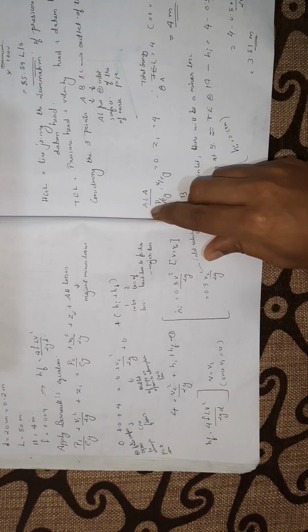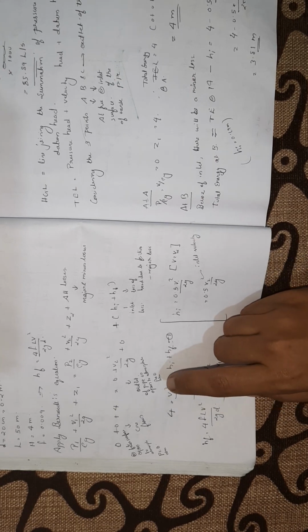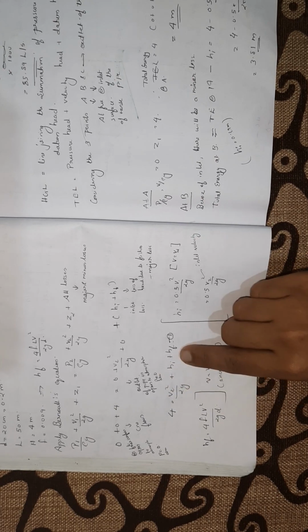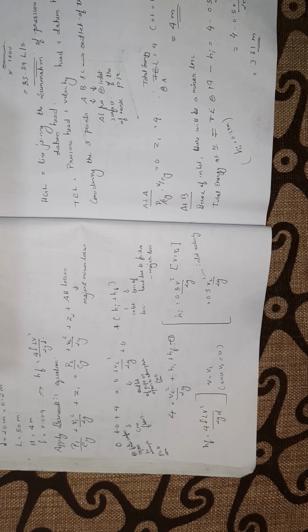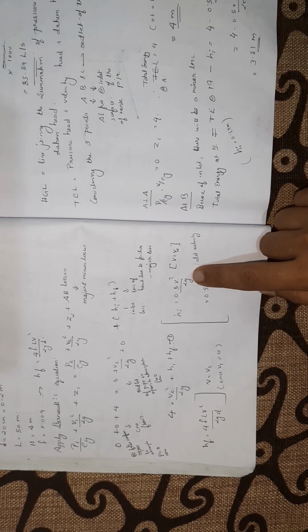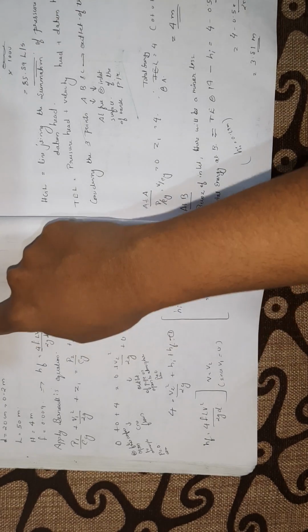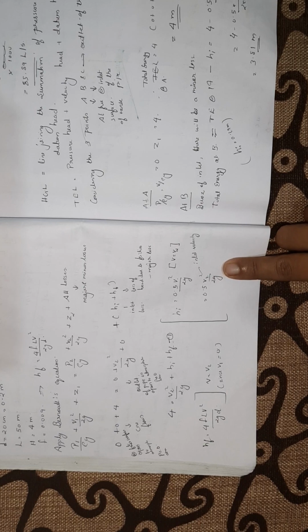Now substituting everything, what will we get? 4 is equal to V2 square by 2G plus HI plus HF. Okay, now what is HI? That is the inlet loss, which is 0.5 V square by 2G. Here V is actually V2, that is the inlet velocity. Okay, we should take the inlet velocity.